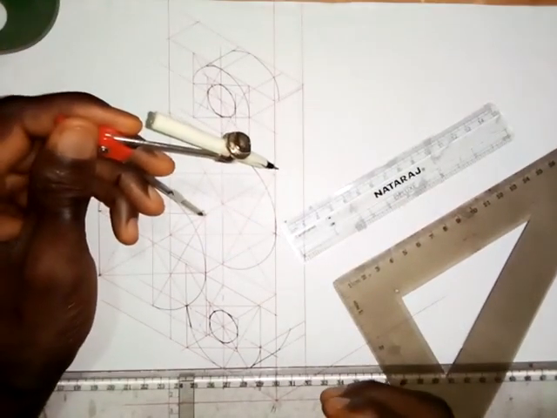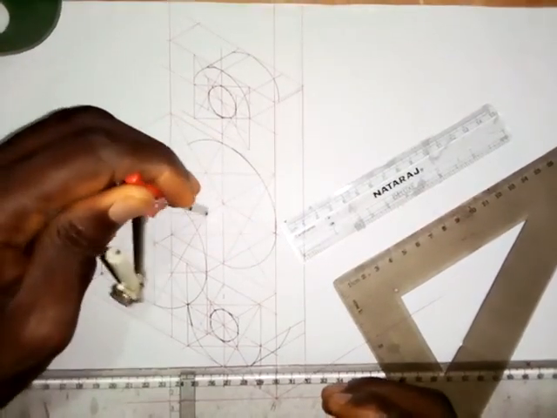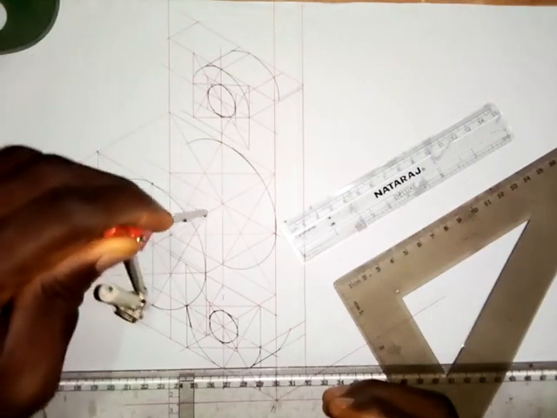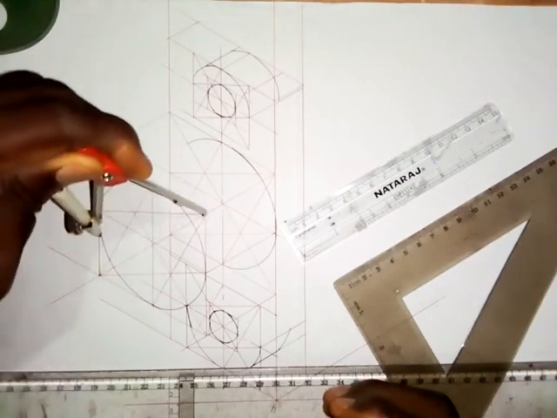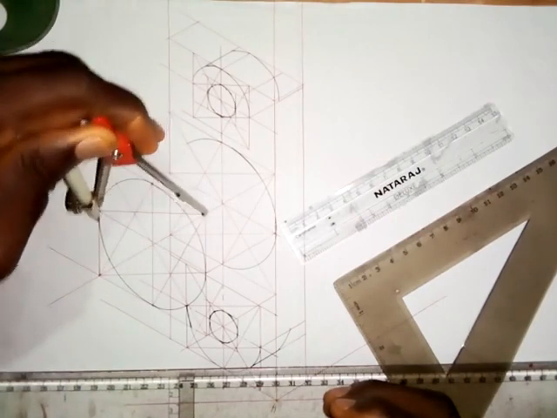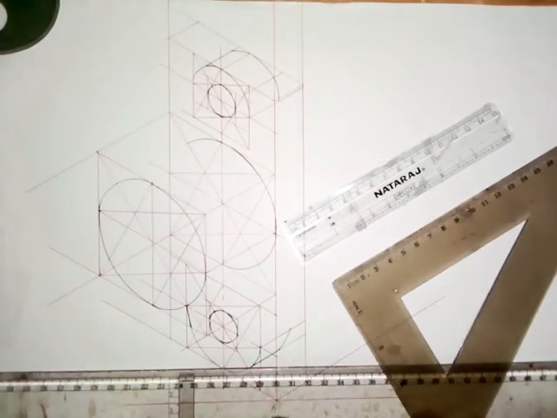Then I bring it here. So I've produced the big circle.